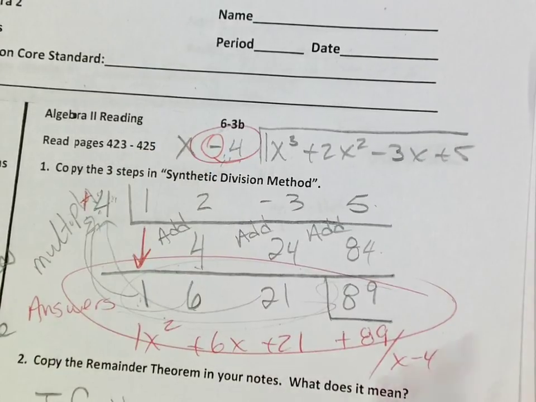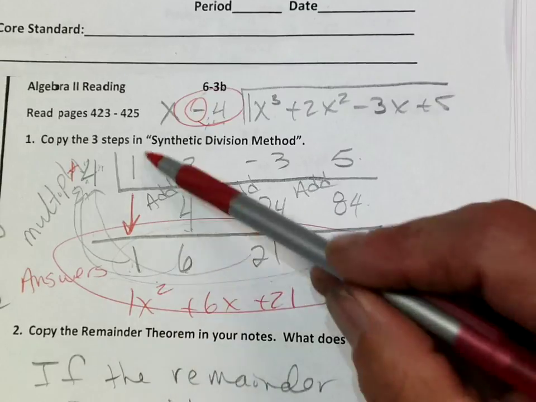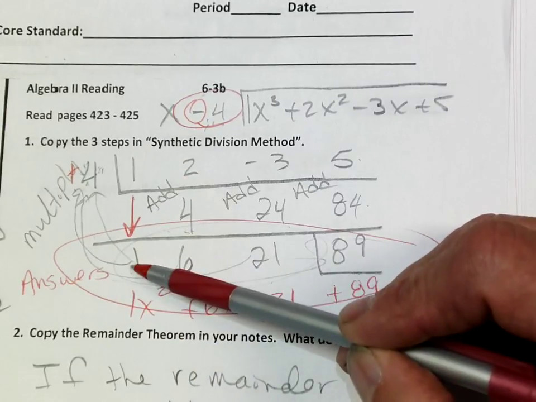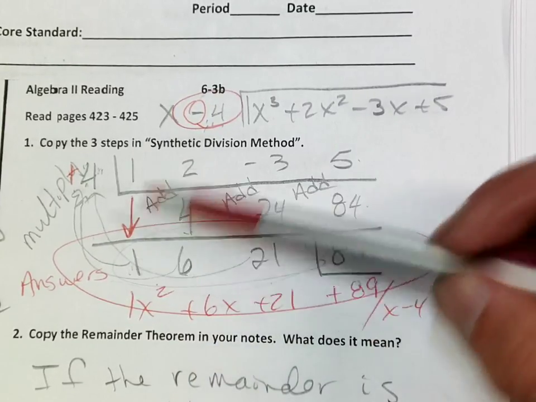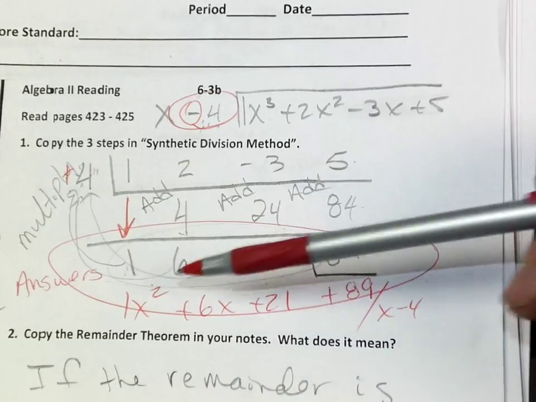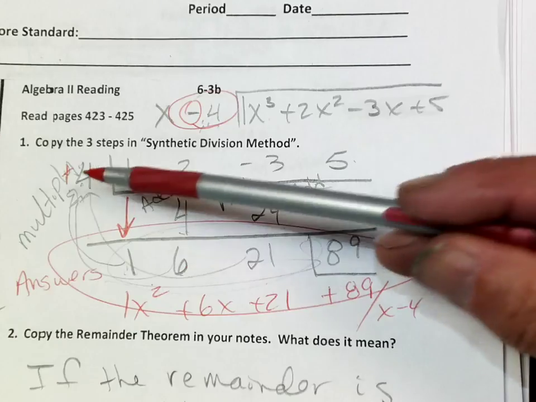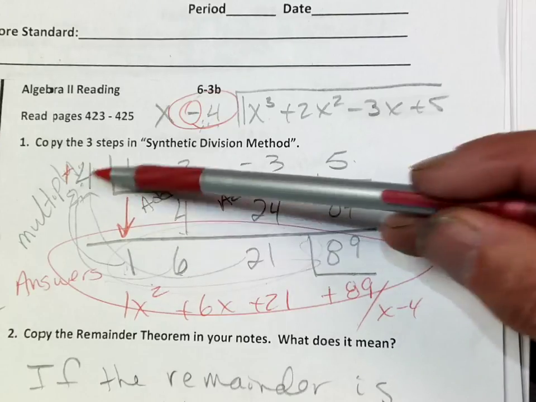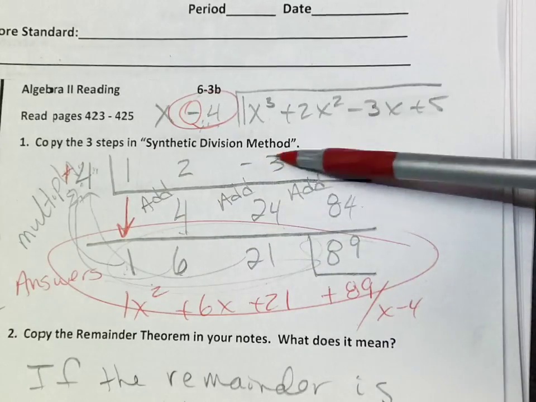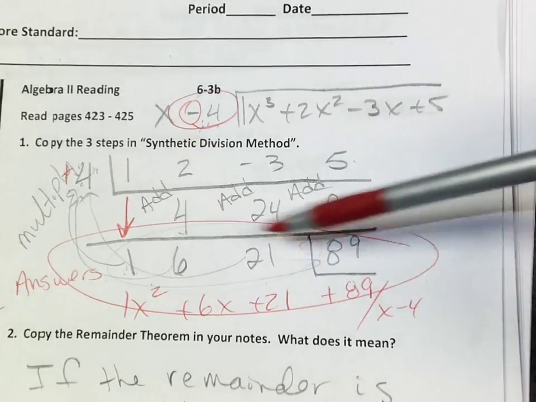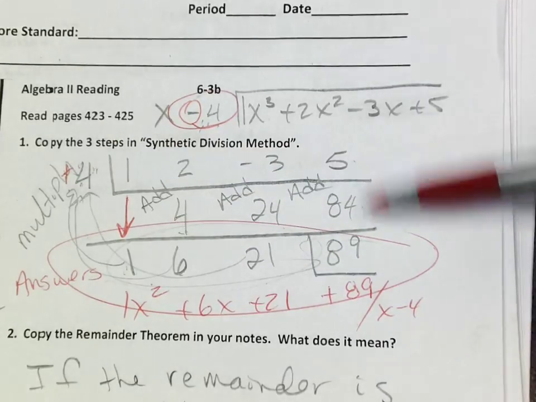Now here's how it works. Step 1, just slide the first term down, bring down the 1. Always slide the first number down. Then multiply. 1 times 4 is 4. Add. 2 plus 4 is 6. Multiply. 4 times 6 is 24. Add and I get 21. Multiply 21 and 4 and I get 84. Add and I get 89.